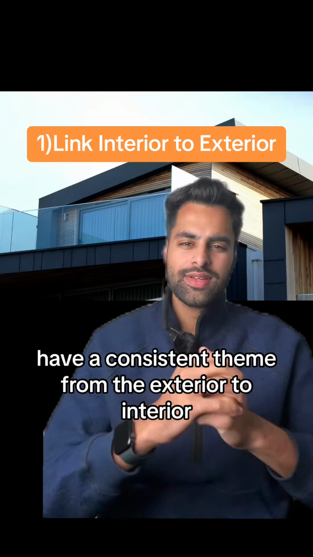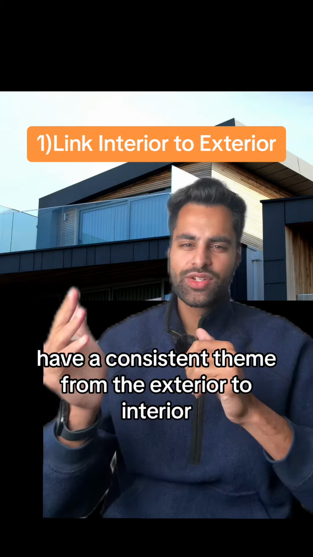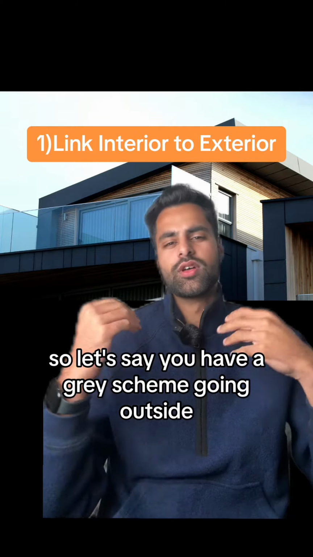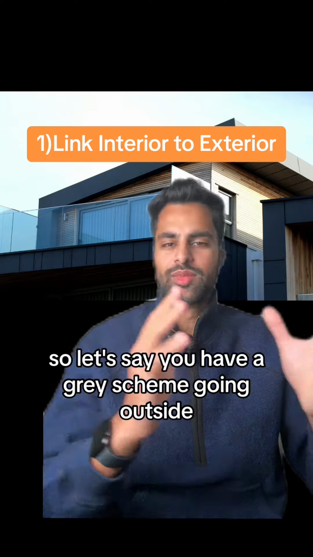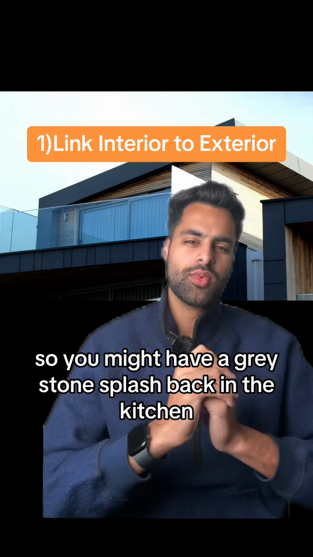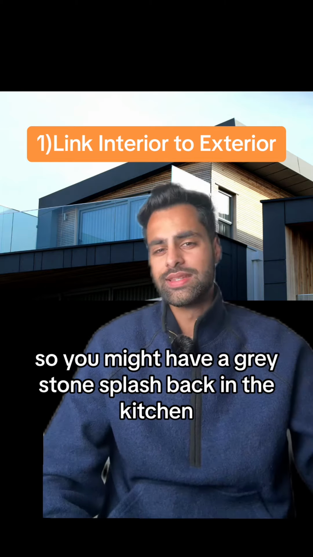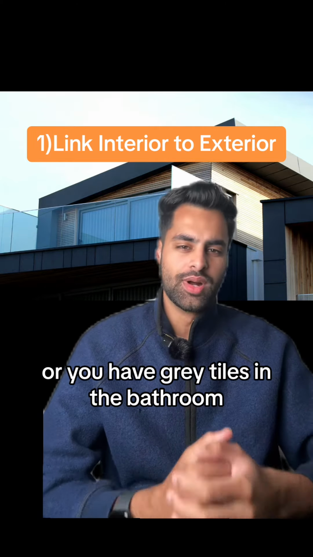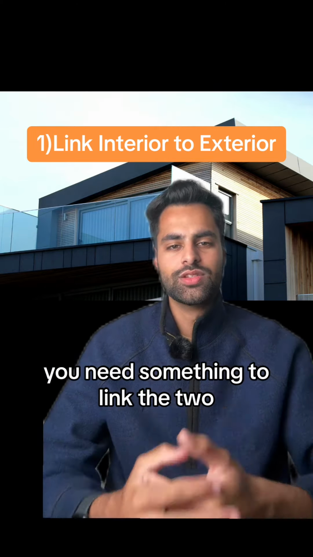1. Have a consistent theme from your exterior to your interior. So let's say you have a grey scheme going outside. Try to bring that inside somehow. So you might have a grey stone splashback in the kitchen, or you have grey tiles in the bathroom. You need something to link the two.